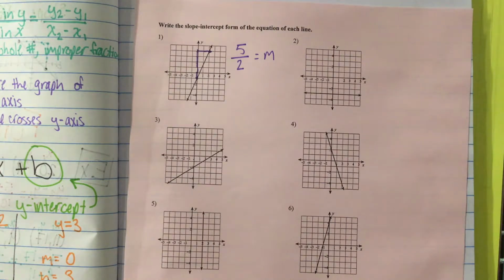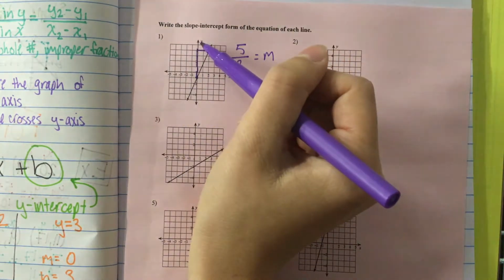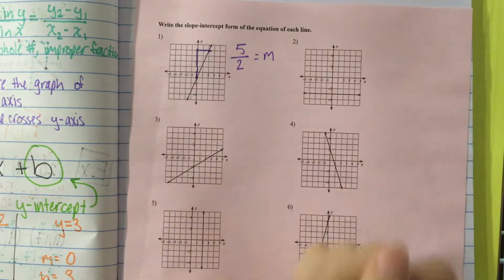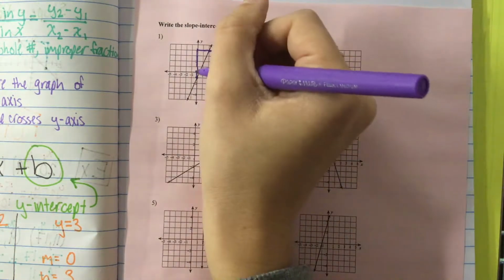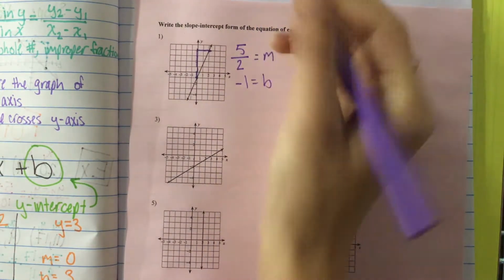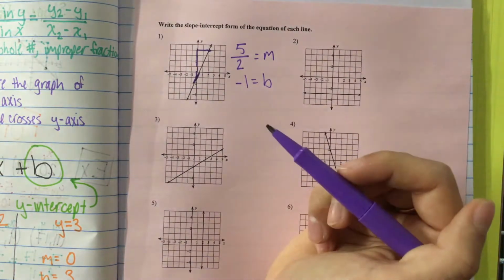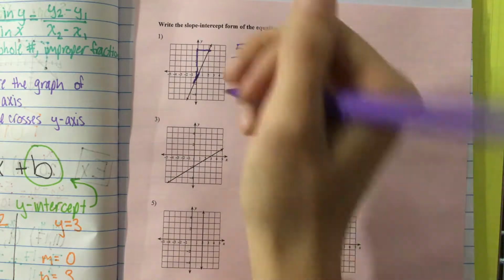Where does this line cross the y-axis? Remember, the y-axis is our vertical axis. It's labeled on most graphs right here. Y-axis. At -1. The line crosses the y-axis at -1. So what's our formula?